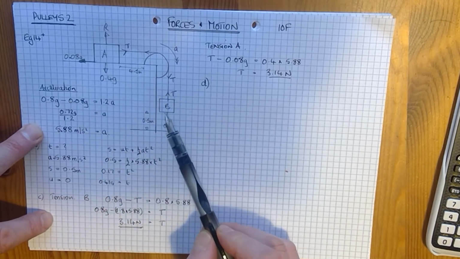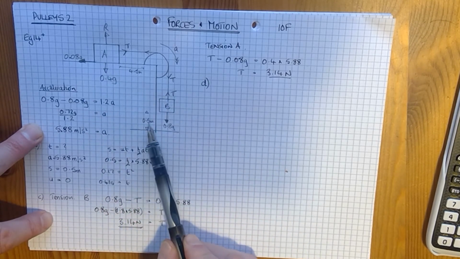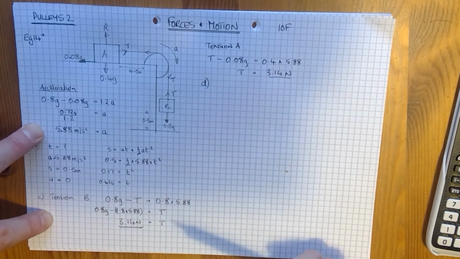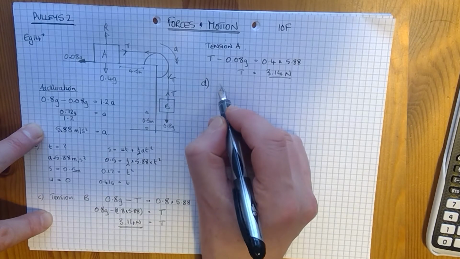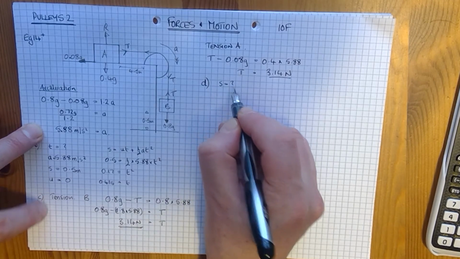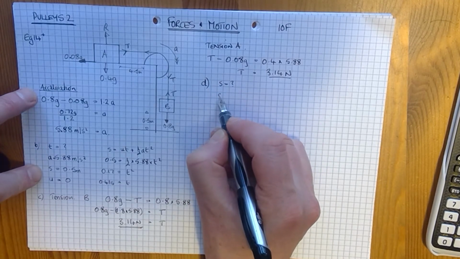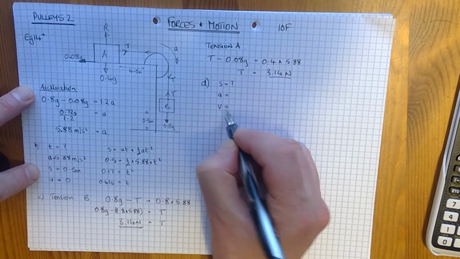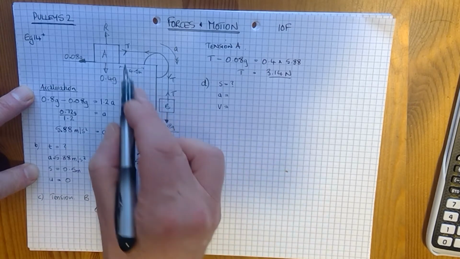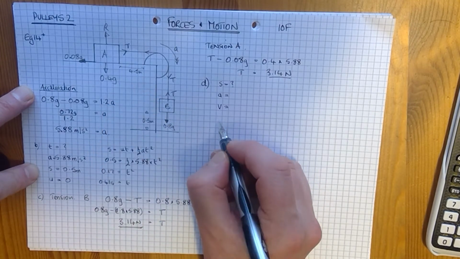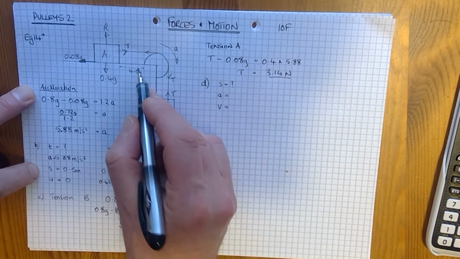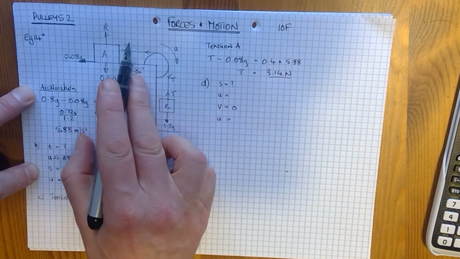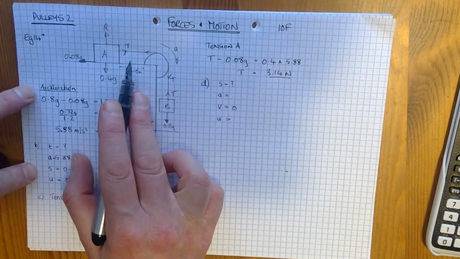The first part of the journey, as B hits the floor, is quite easy. It just goes half a meter that way. It's the second half where we need to work out the distance. We don't know as yet what the deceleration is. As yet, I don't know what its initial velocity is at this point, but of course the final velocity we know because it stops.